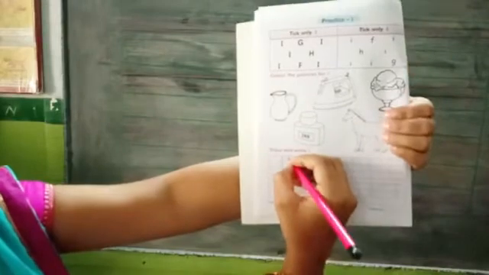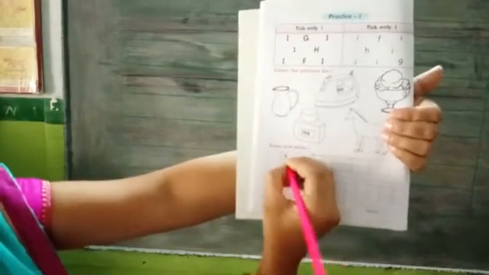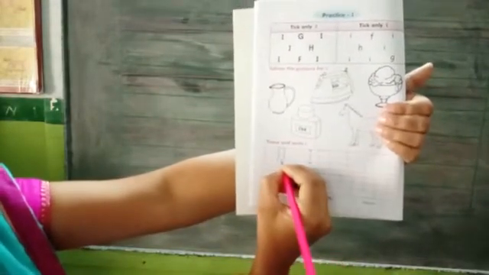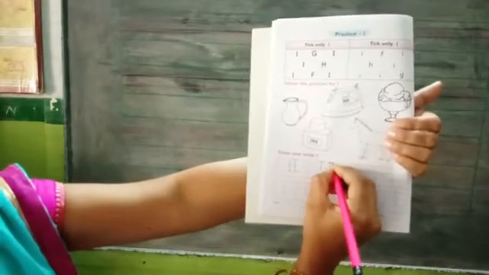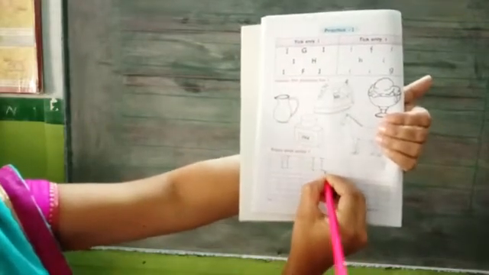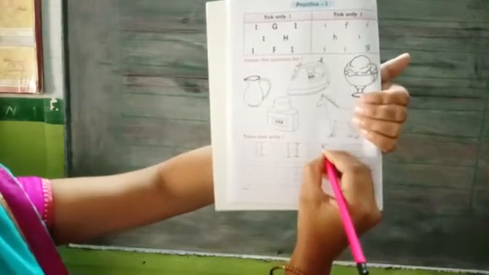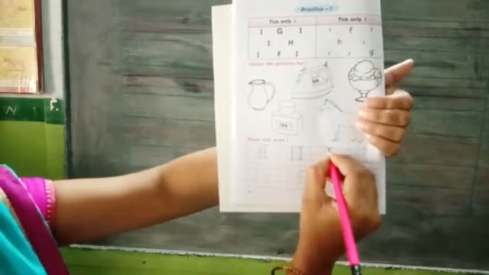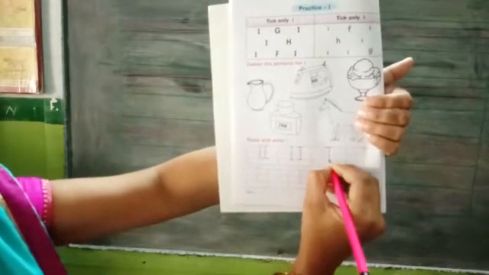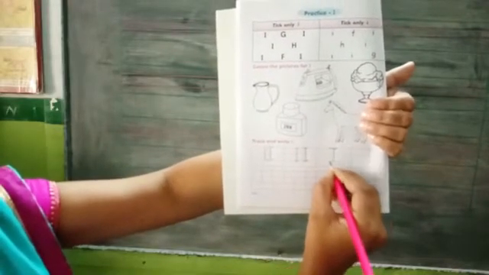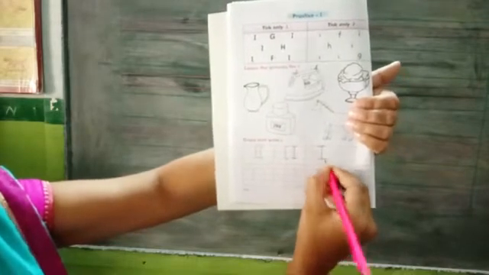Trace the letter I. Standing line, sleeping line, sleeping line. You can make the sleeping line a little bigger. Okay, standing line, sleeping line and a sleeping line.